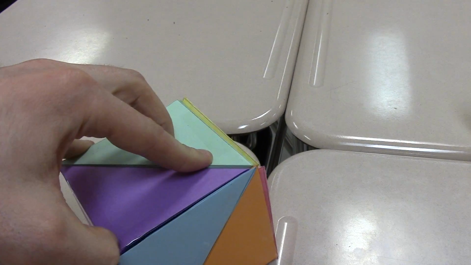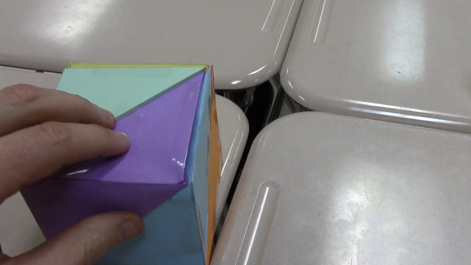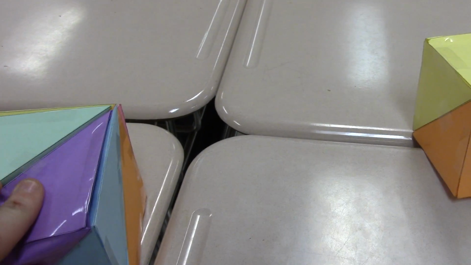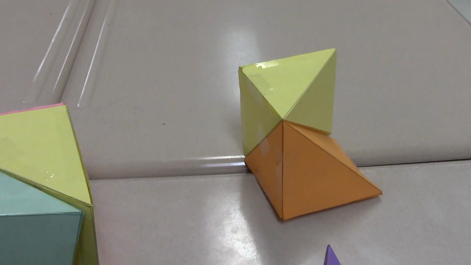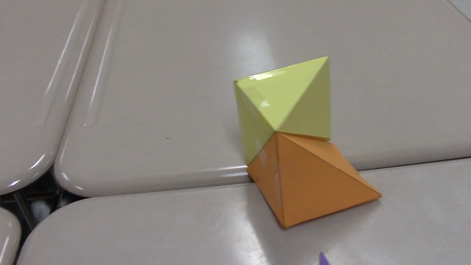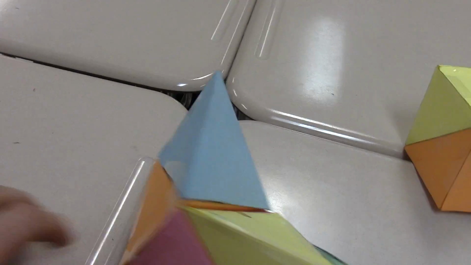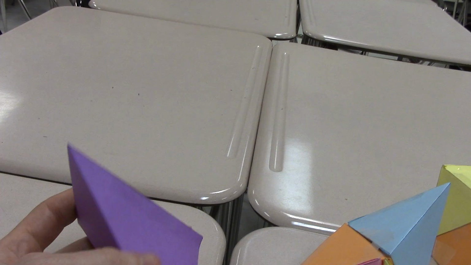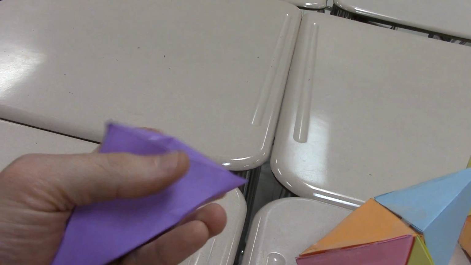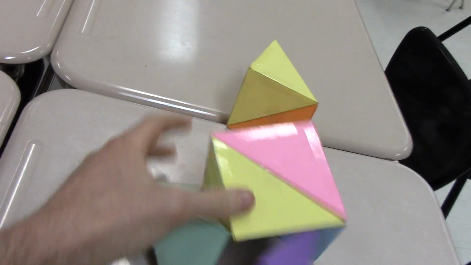I don't know, is it worth it to take this apart? Maybe it will be hard to do so because I taped it so well. Let's see. If I just pull, what happens? Yeah, here we go. Here's one. They're coming apart now. Here is one of these triangular pyramids. And anyway, there are 5 more of them. Together they make a cube.